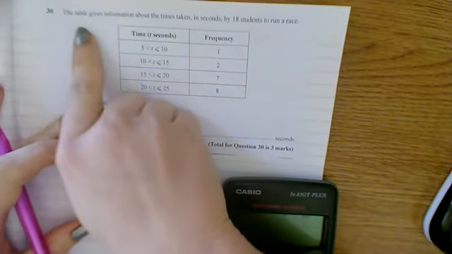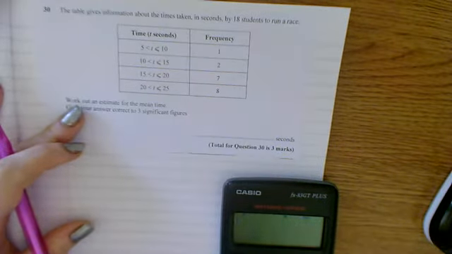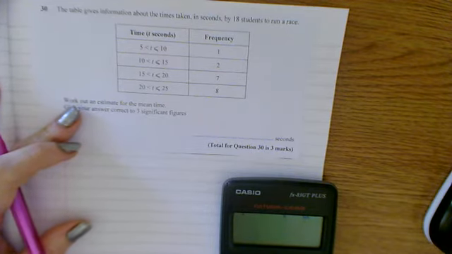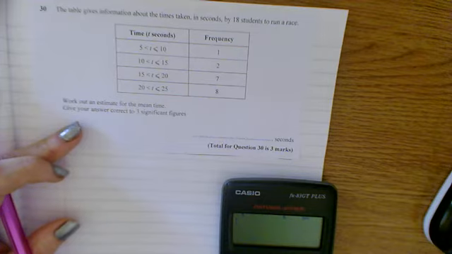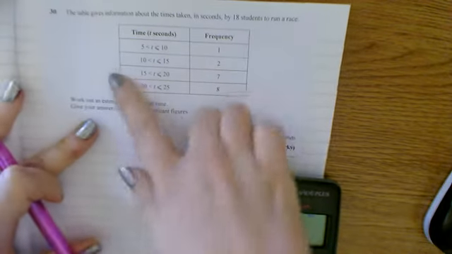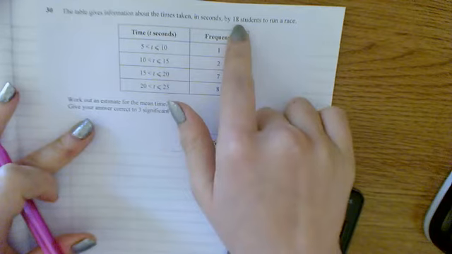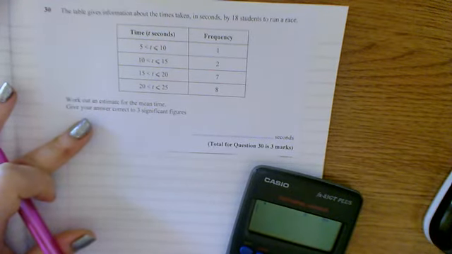So here, year 10, we've got this. The table gives information about the times taken by 18 students to run a race. Work out an estimate for the mean time. So, to start with then, 18 students, we want to work out the average time they took.